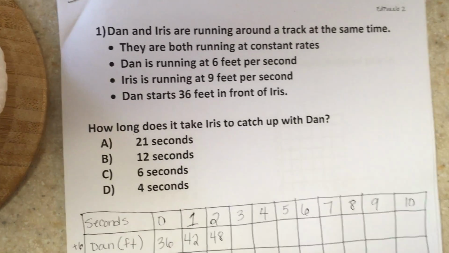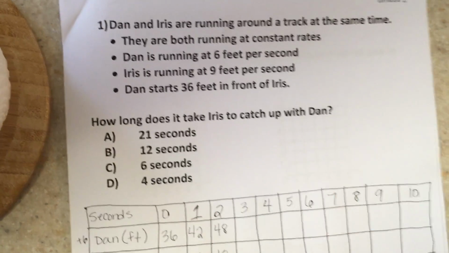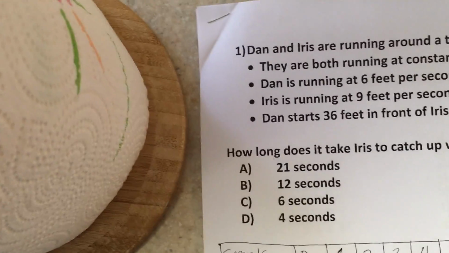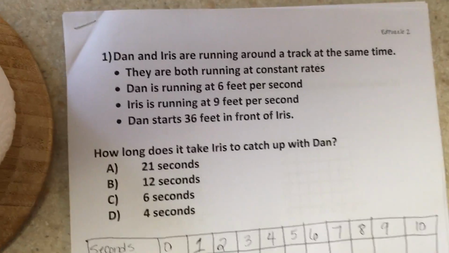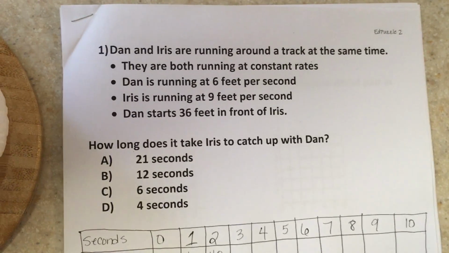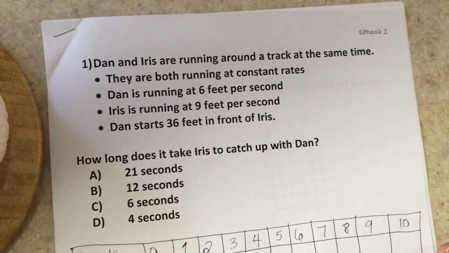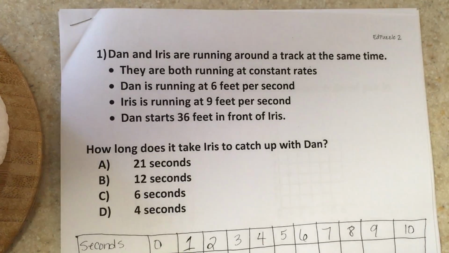Hello, today's video is brought to you by Sparkle Paper Towels and my paper towel holder. That's what I'm using to try to prop my camera because that's just what I've got to work with. So if you see paper towels in the middle of the video, that's why.